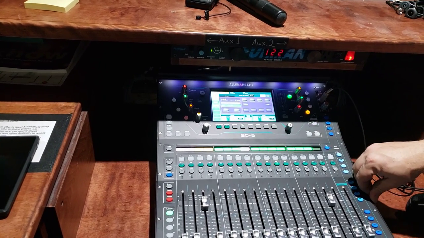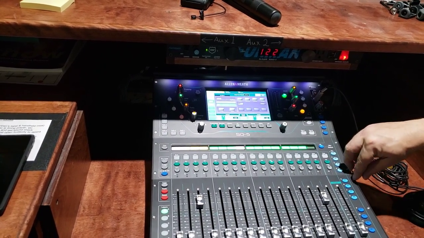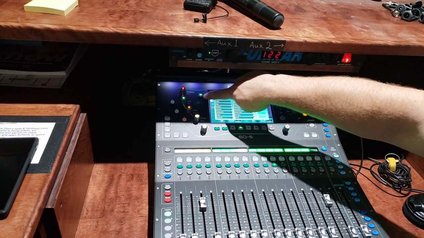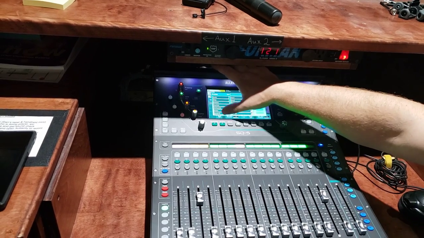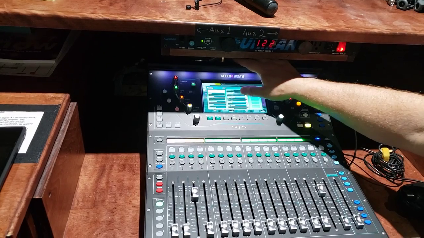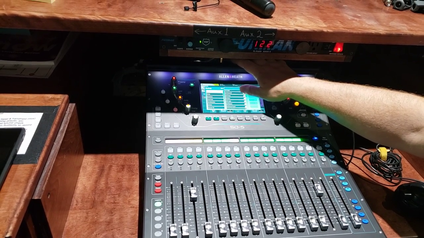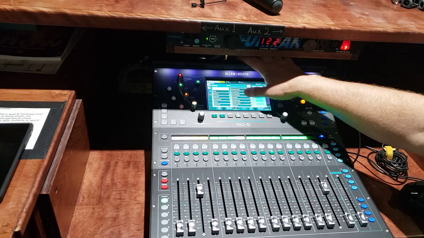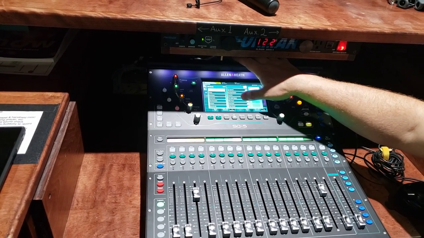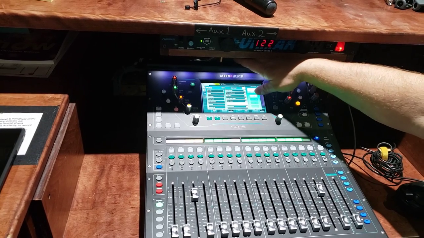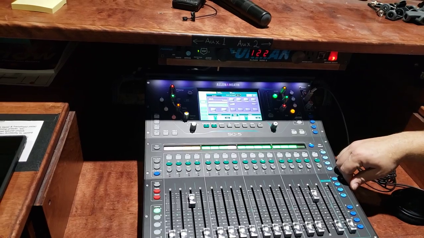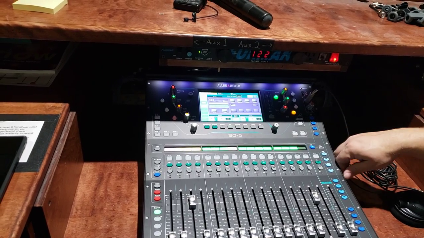If you want to play with the effects though, the best way to start working with stuff is to hit the library button, and you're going to see your different types of effects here. So you have reverbs, and then you can look through all your reverbs that are pre-built and say we want to do this plate vocal, and we can recall it. It's a pre-built effect that Allen & Heath figured would be good for a vocal.